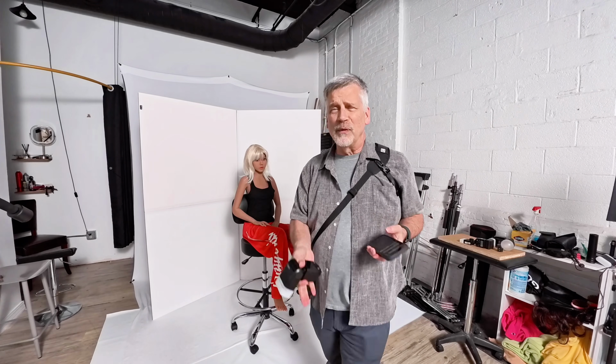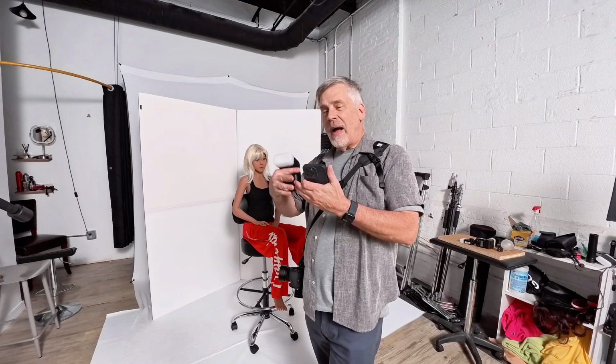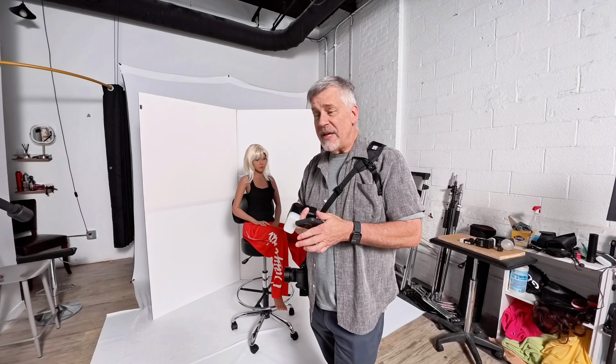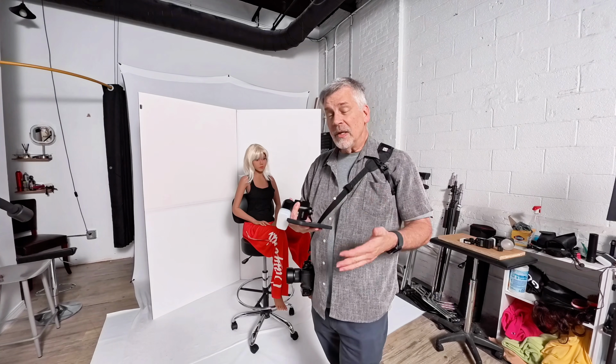So today I want to go over TTL flash because I've been introducing a lot of new flashes from Godox lately. And for me, the TTL has been working fantastic, but I have a little leg up in the game because I've been using TTL for so long. When I do use it, I usually use manual, but I know a lot of people don't want to be bothered with that. They just want to use TTL. So today we're going to take a look at that and some of the mistakes you could be making.